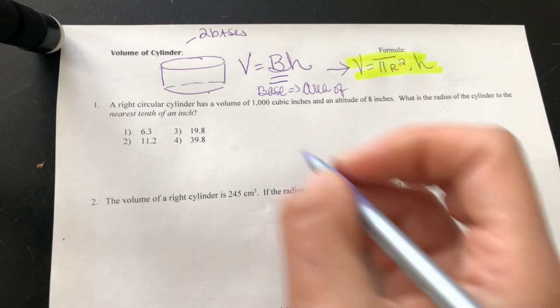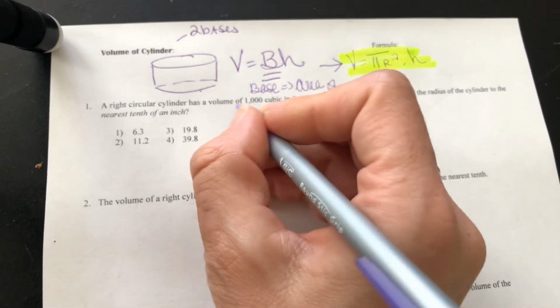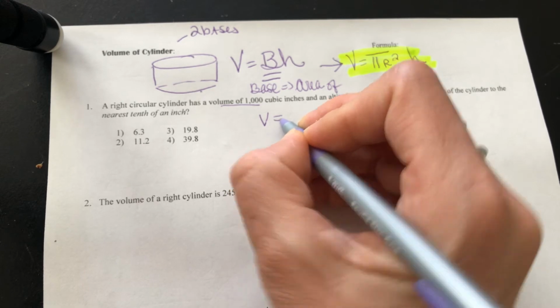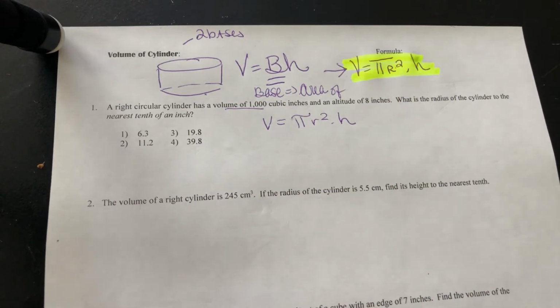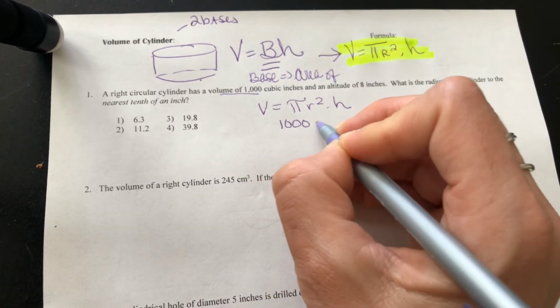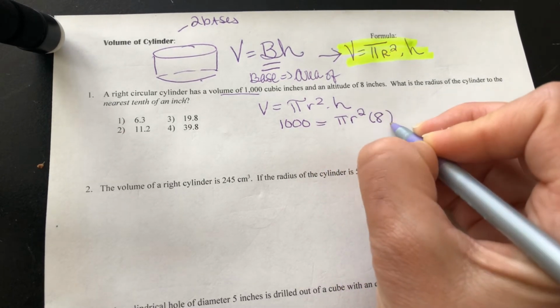So watch how easy. A right circular cylinder, again, if the right throws you off, ignore it. It has a volume of 1,000. So let's write our formula. Volume, cylinder. Okay, so you have a volume of 1,000 equals pi r squared, and altitude is 8.